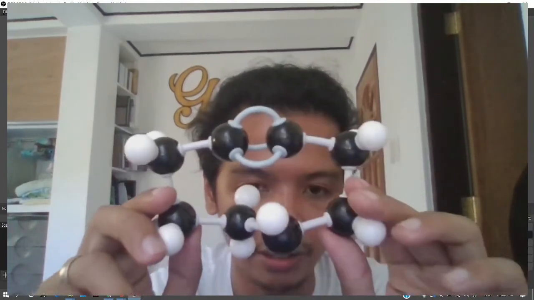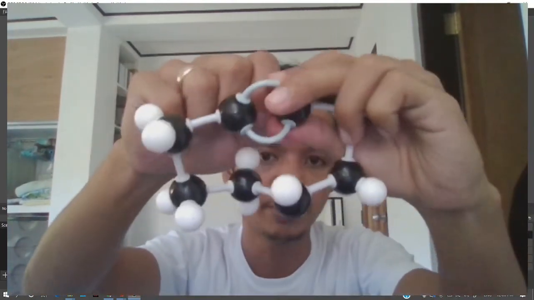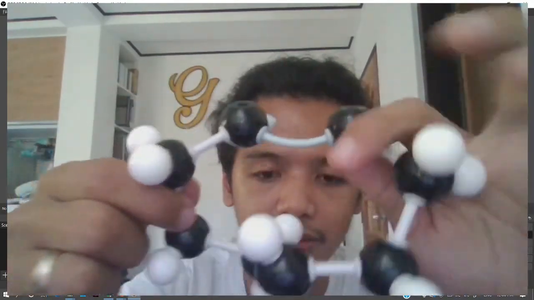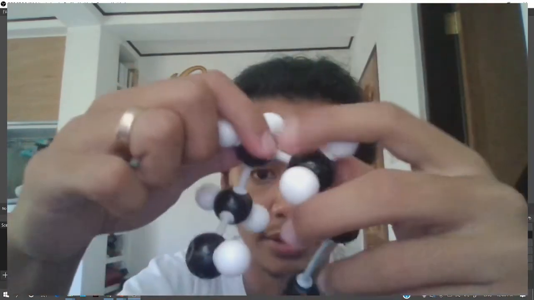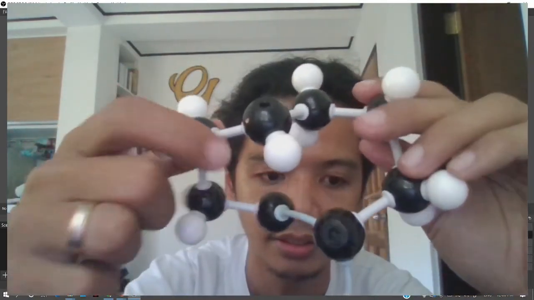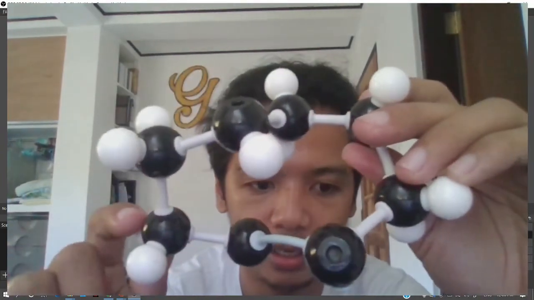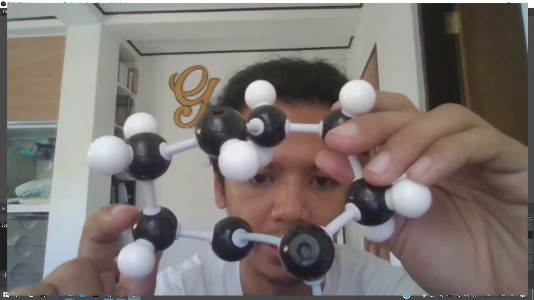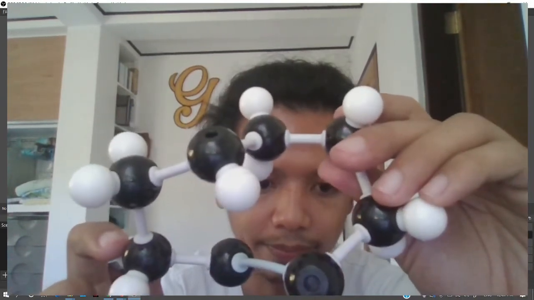Look, once we remove the triple bond, our molecule becomes freer to move around and have different conformations, unlike when it is restricted by our triple bond. So, that is the reason why our simplest cycloalkyne is cyclooctane.